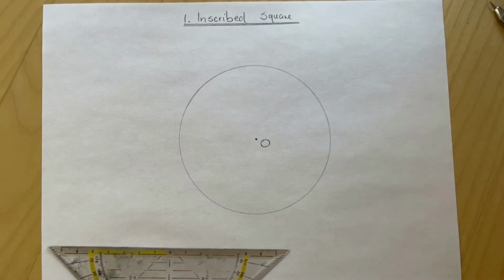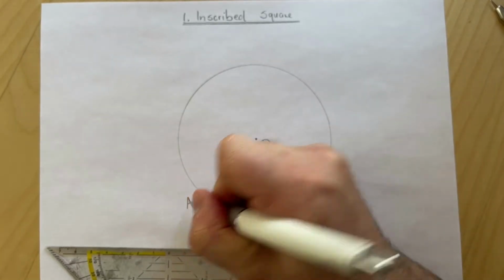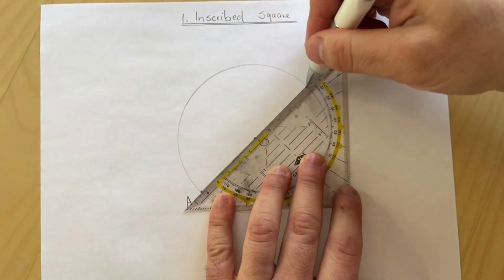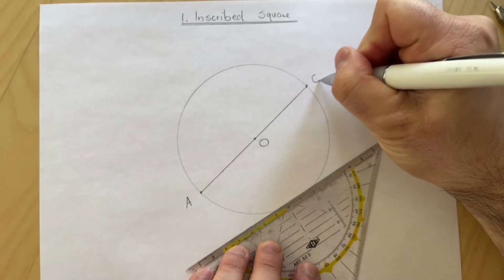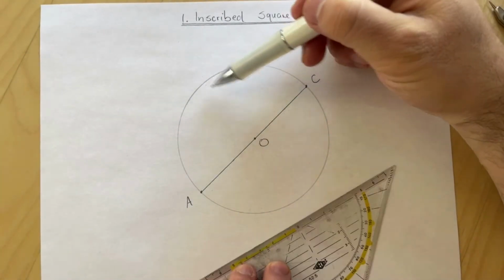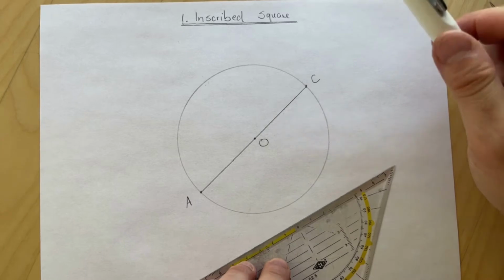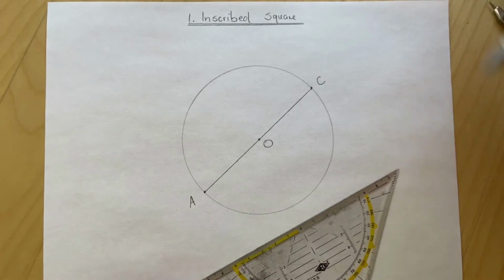At this point, how do we construct a square inside the circle? Well, the first thing we want to do is draw the diameter of this circle, because that's the only thing we can do at this point. So let's say we select a point here, and I'm going to call this point A. So now we can connect point A with point O and extend it backwards. And let's call that point C, because we are going to have two more points B and D over here. Okay, so it's going to be square ABCD. So this segment AC represents the diagonal of that square.